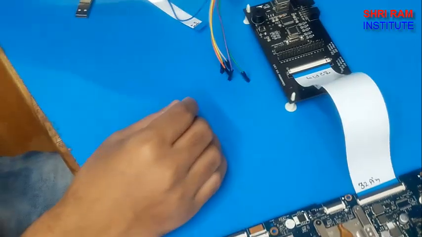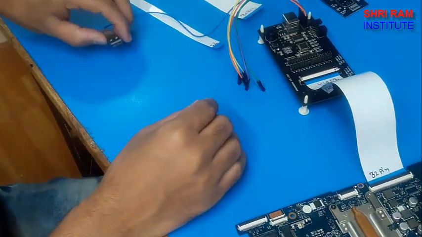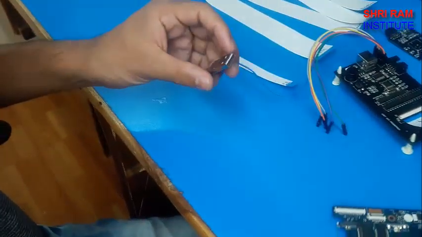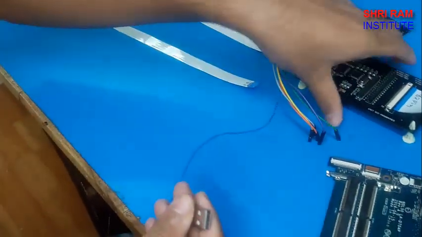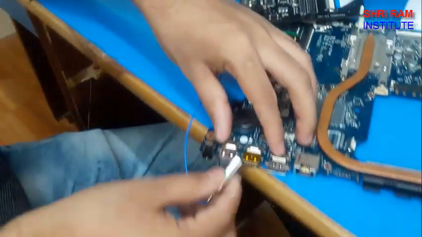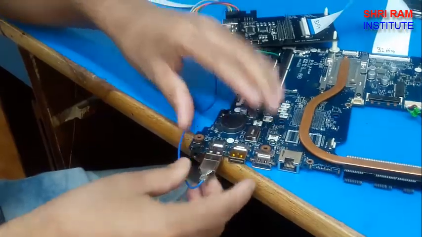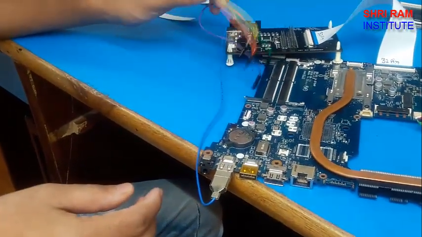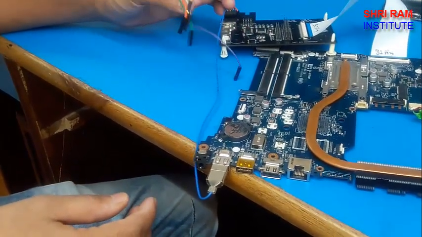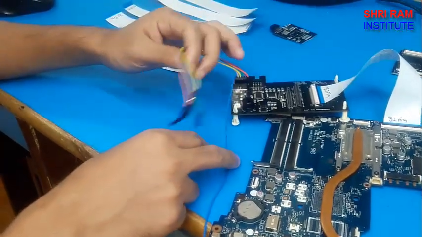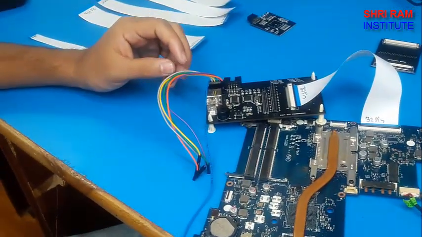And this USB connector over here, you can see that I'm going to connect to the USB port on the motherboard. This is basically for grounding purposes. Okay, and these are some wires we have to connect on the programmer. I'll show you.